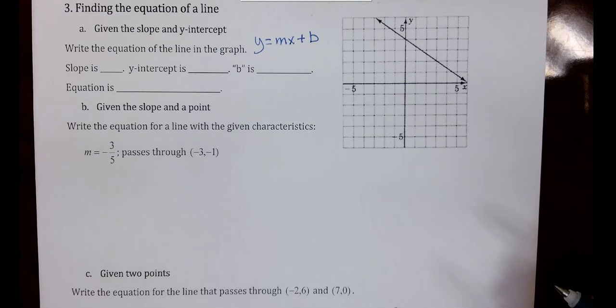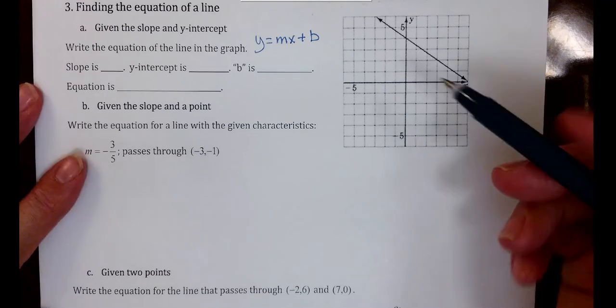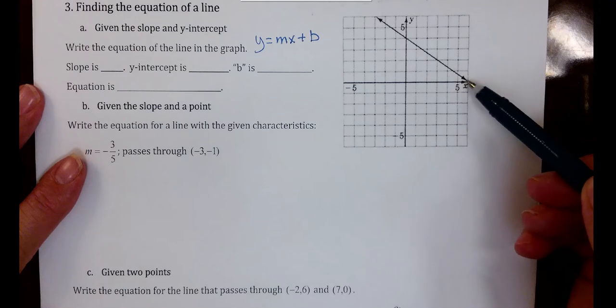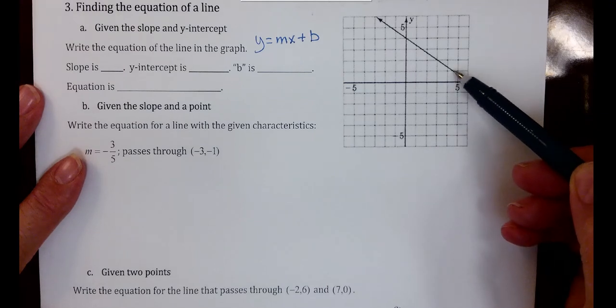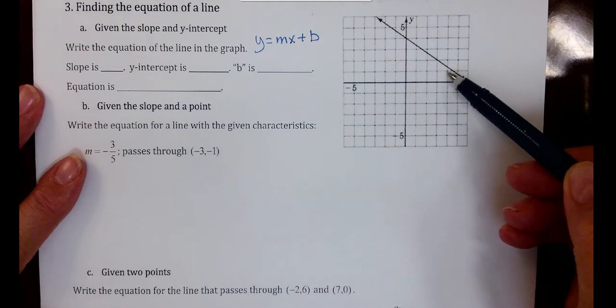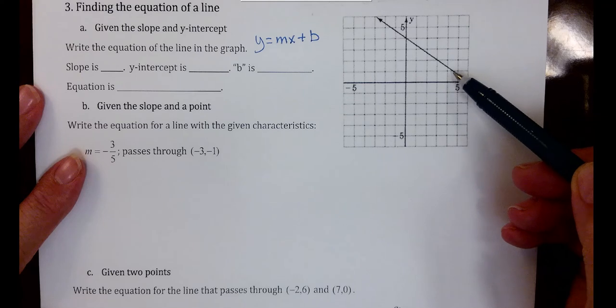And so what we're looking for here is two good points. And what I mean by good points is points where the line crosses exactly on whole number ordered pairs. So for example, if I follow this line, you can see I would not want to pick that point because I can see that it's not an exact whole number. We're somewhere in between. Let's continue.